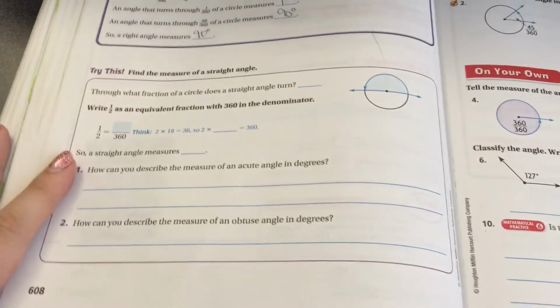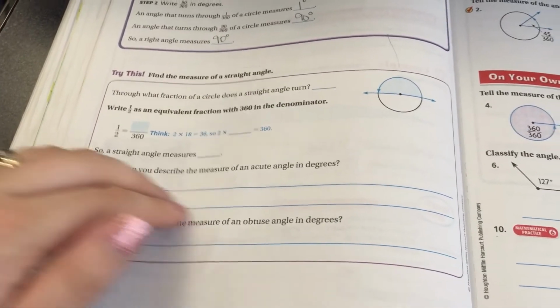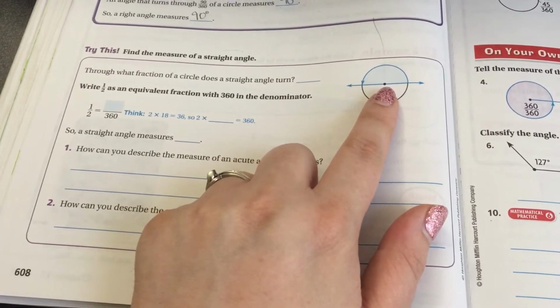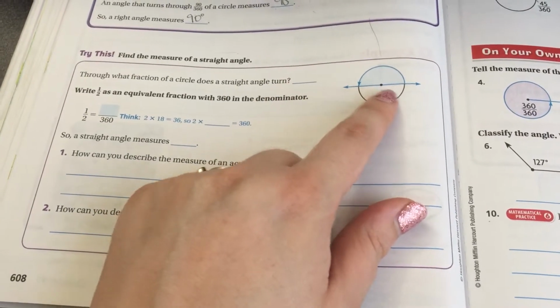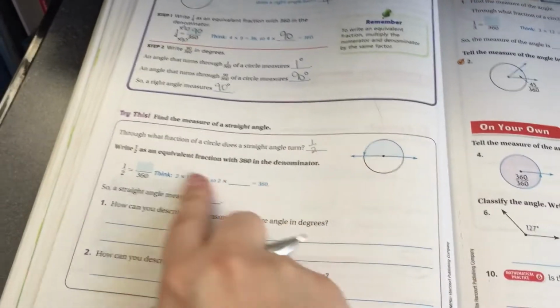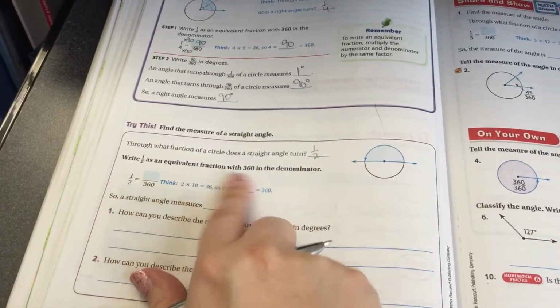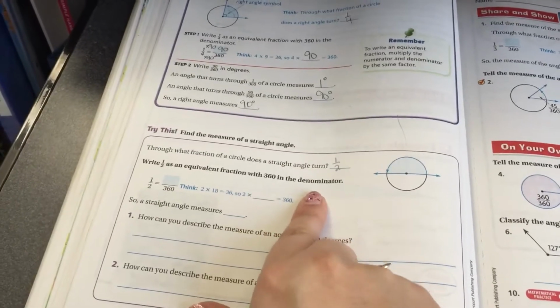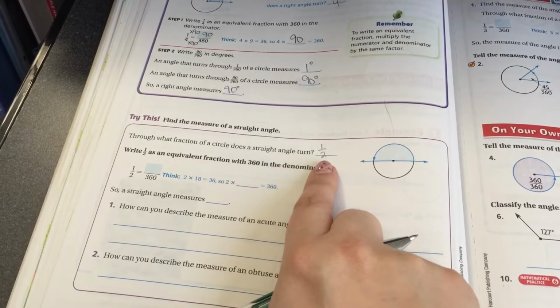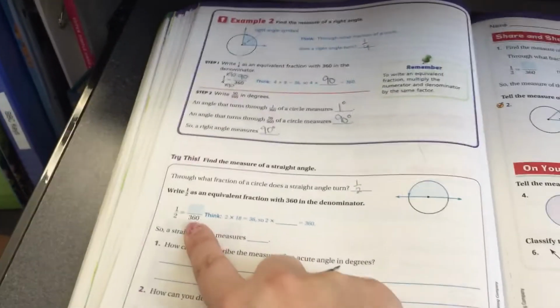All right, it says find the measure of a straight angle. Remember, a straight angle goes all the way across, just like in this picture over here. Through what fraction of a circle does a straight angle turn? Well, we know that that's half of a circle. We've learned that in other lessons. Half. Write 1/2 as an equivalent fraction with 360 in the denominator. Because again, I can't turn this into degrees until my denominator matches 360.